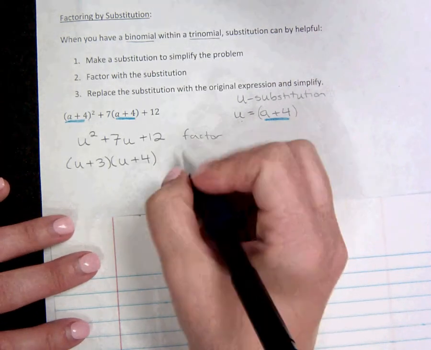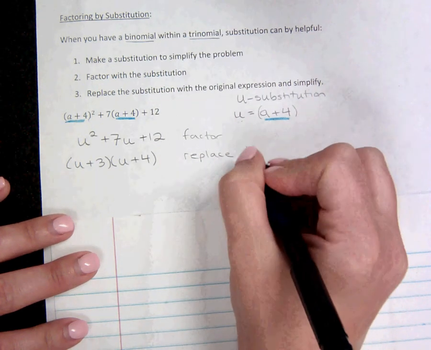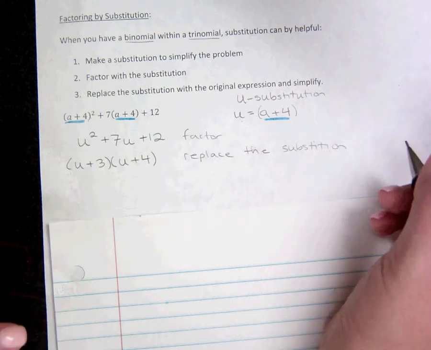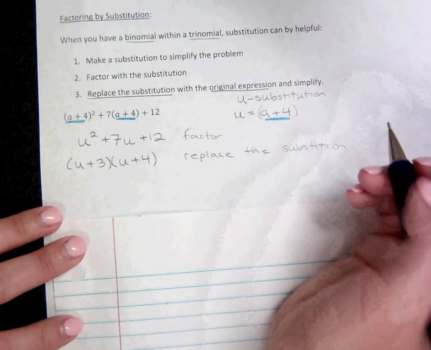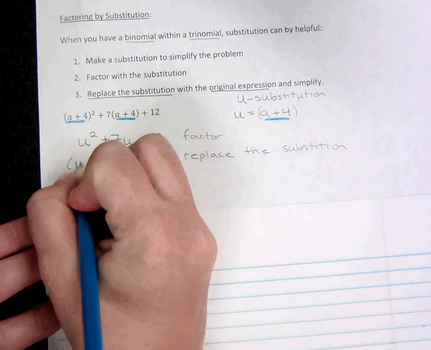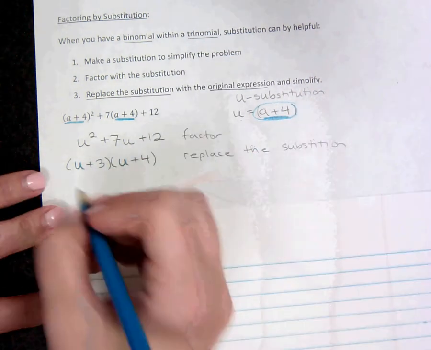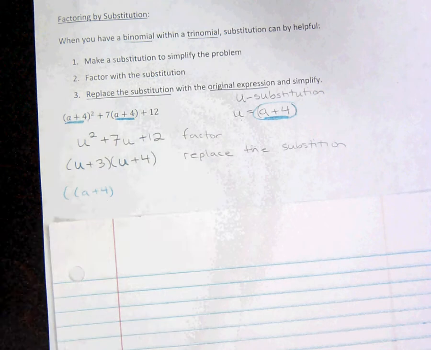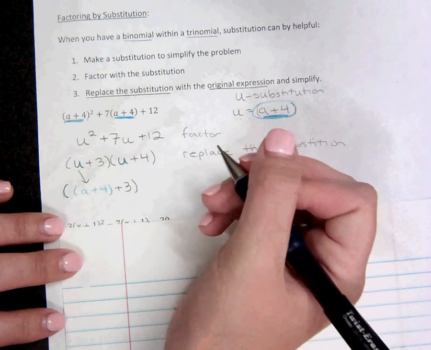Once it's in factored form, you have to replace the substitution. This is the tricky part. Making the substitution is easy. Getting it factored should not be difficult. It's replacing the substitution with the original expression that students either forget about or mess up. So everywhere I see a u, I'm going to replace it back with a plus 4. So instead of u plus 3, I'm going to have a plus 4 plus 3. So the u is now a plus 4 again.